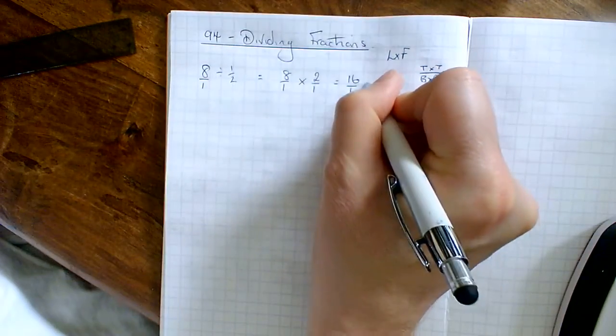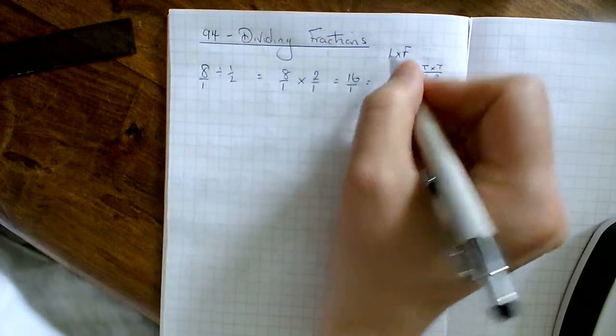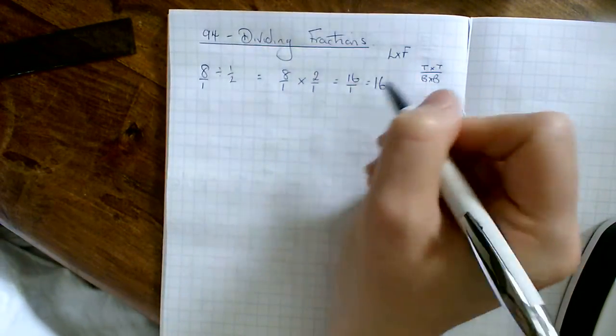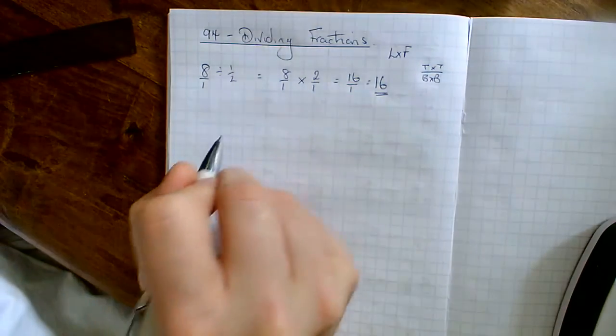And then to finish off, I need to convert this back into a mixed number. So all I'll do is, how many 1s go into 16? That's 16. Is there any remainder? No, so the answer is just 16. And that's it for the first question.